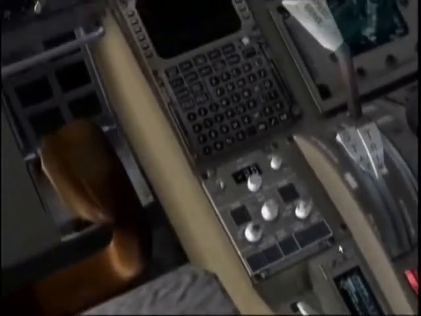Push complete, ready to set brakes. Let me set the brakes. American 644, brakes are set to park. Cleared to disconnect interphone. 644, go ahead. Cleared to disconnect. Have a good flight.